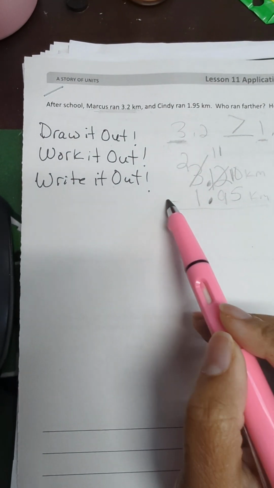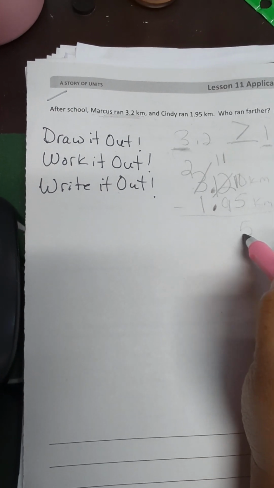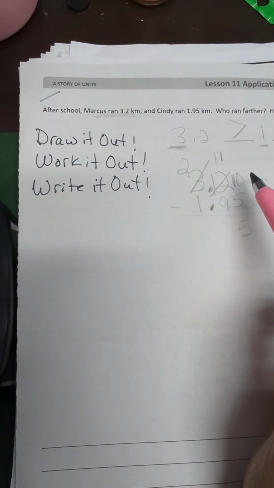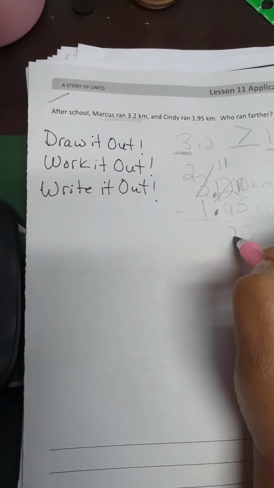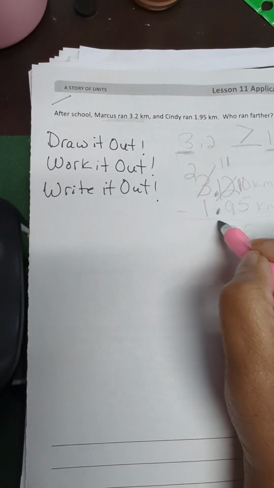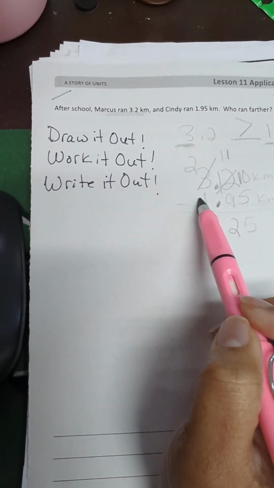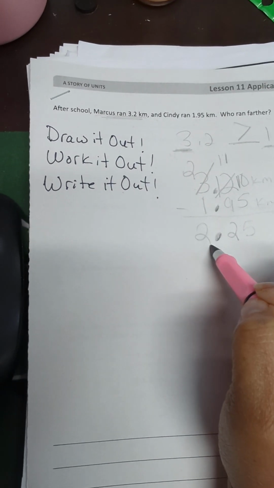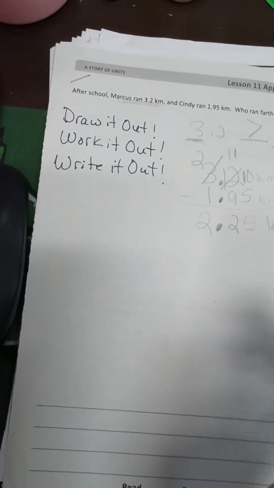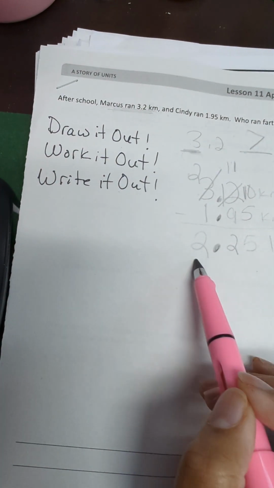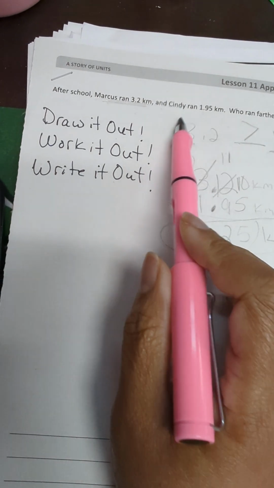Now we can start to subtract. 10 minus 5 equals 5. 11 minus 9 equals 2. Decimal minus decimal, don't skip that step, because if you don't have a decimal in your answer, it's wrong. 2 minus 1, 1. And our unit of measurement is kilometers. So Marcus ran 2.25 kilometers longer than Cindy.